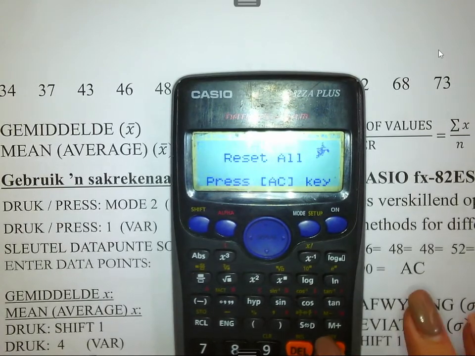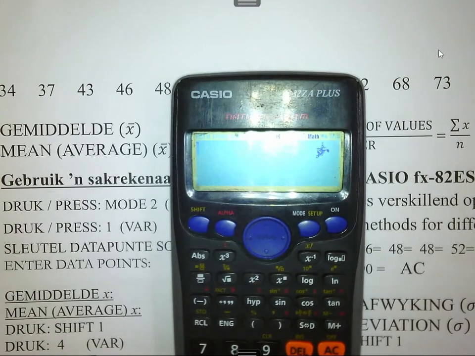Equal to AC, now your calculator is clean. It's no longer in stat mode, it's in normal mode now. So you're going to have to put it back into stat mode if you want to use the stat mode again.